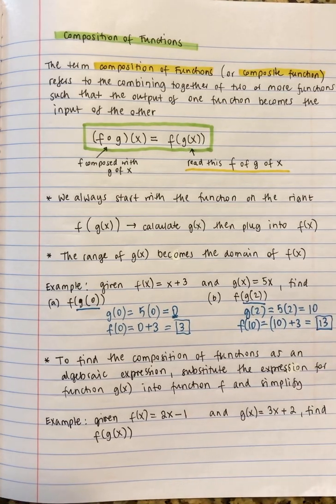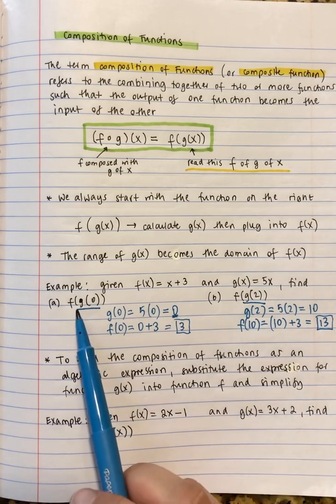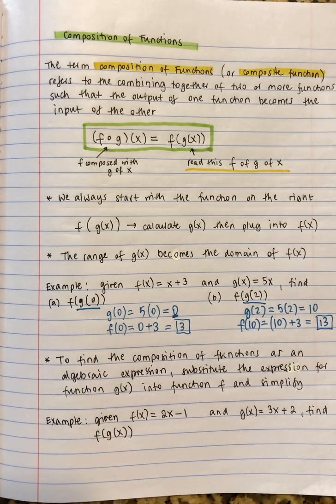Okay, so I think it's not that complicated. Just remember that you always complete this inside function first. Now, in a lot of cases, it would be tedious for us to just keep doing that if we wanted to plug in multiple numbers into our functions. So to avoid that, we are going to take the two functions and first figure out the general formula for the composition.